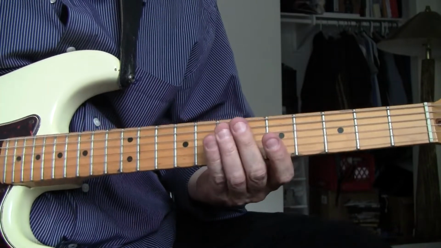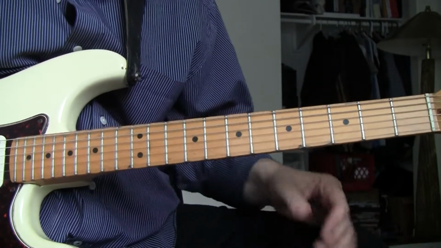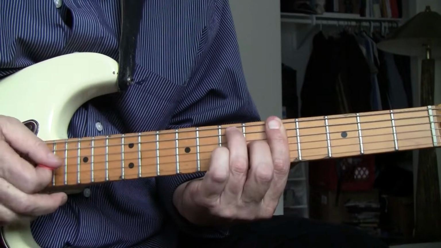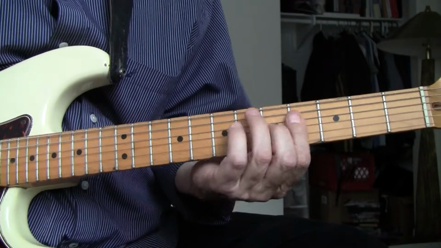You're not going to mess anything up. You're not going to change the band. They're not going to look at you funny. You can always go over this chord.